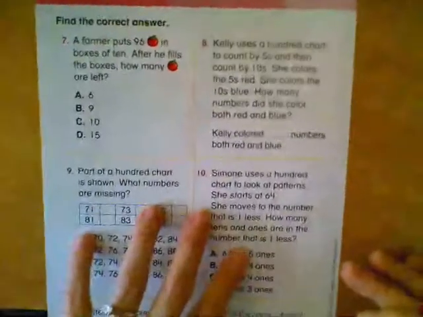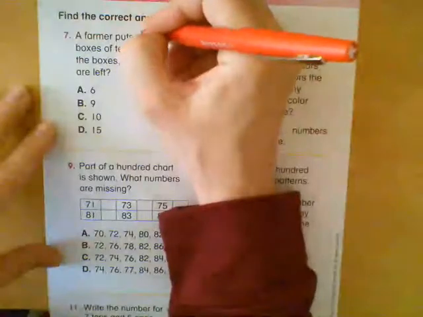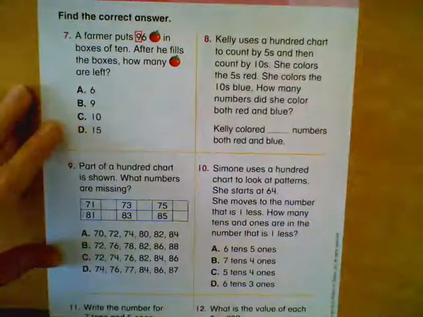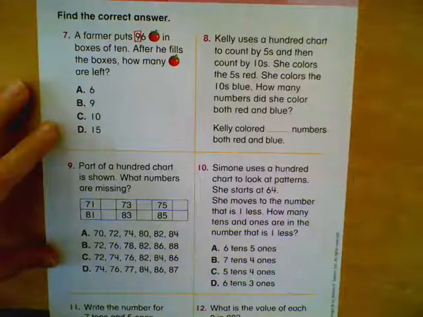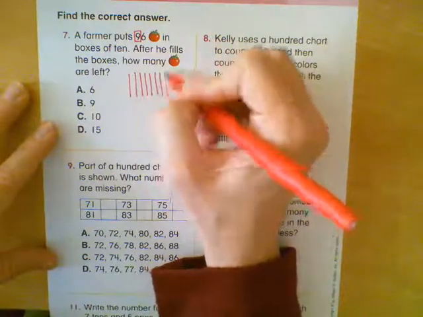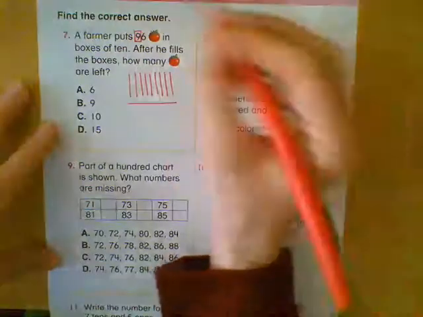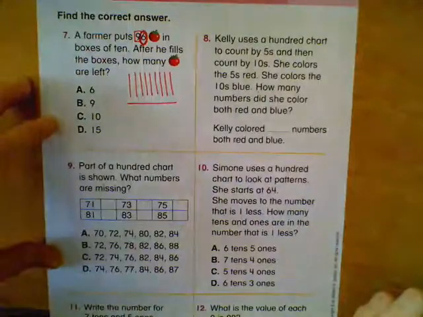Number 7 says, a farmer puts 96 tomatoes in boxes of 10. After he fills the boxes, how many will he have left? So how many 10s does he have? Isaac? 96. How many 10s does he have? 9. Okay, so he'll have 9 boxes. 1, 2, 3, 4, 5, 6, 7, 8, 9. And each of those will have 10 in it. And then how many will he have left over that won't fill a box of 10? 6. Good job.